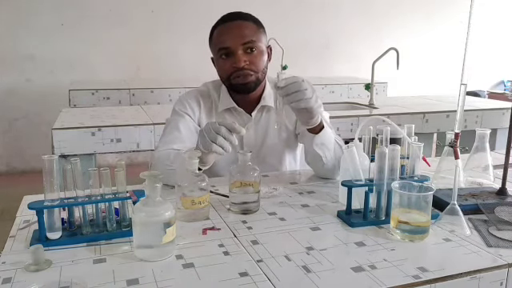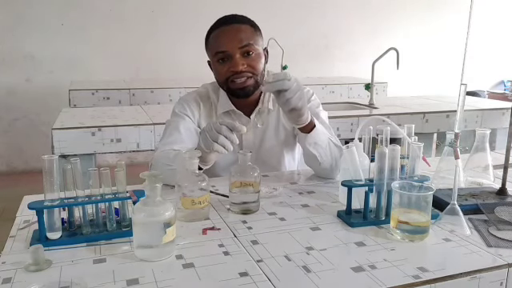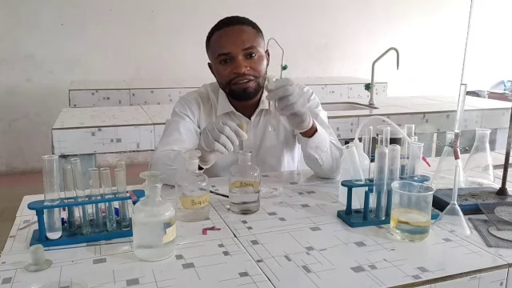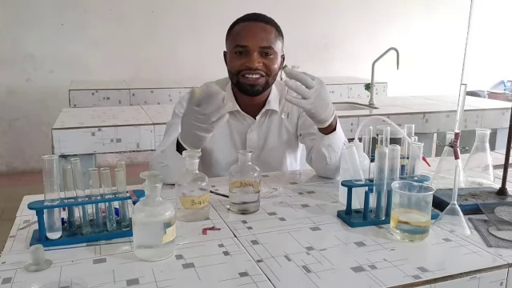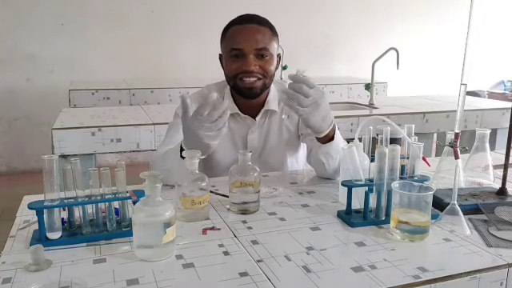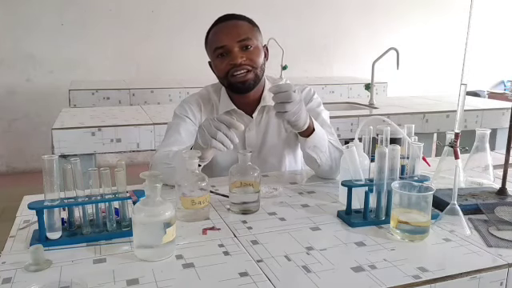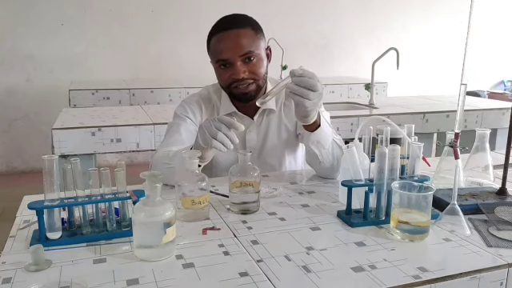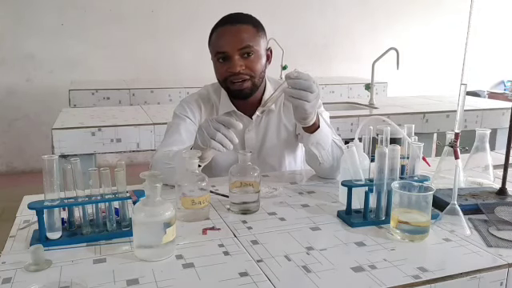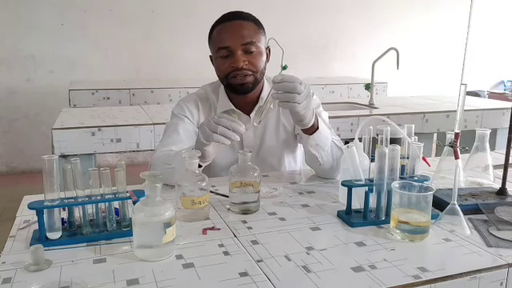So for this second question, your test is C plus about 5 mils of dilute hydrochloric acid. What is your observation? Effervescence occurs. A colorless and odorless gas is being released, which turns lime water milky. What is your inference? Carbon dioxide from trioxocarbonate(IV) ions present. Is that understood? Remember, the test with the lime water was a confirmatory test.